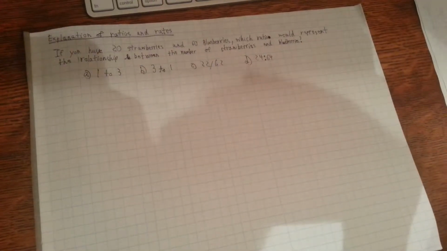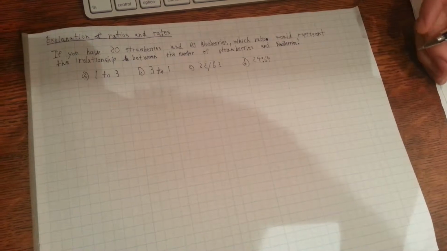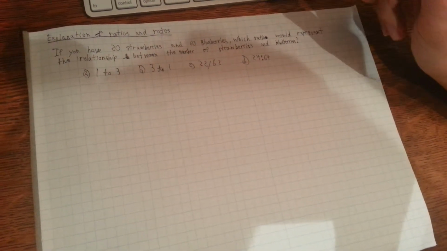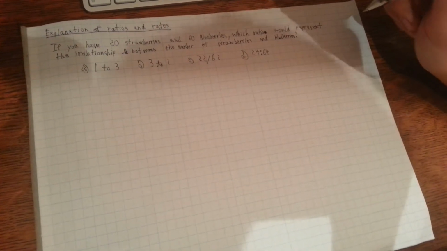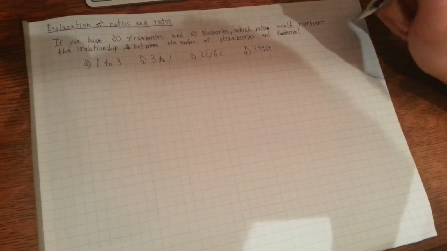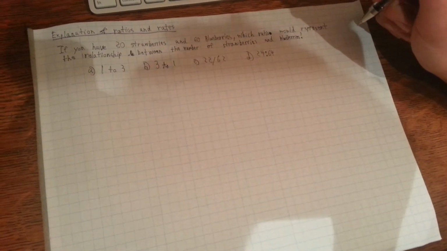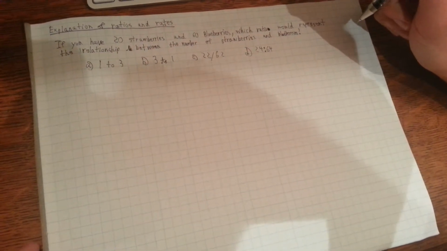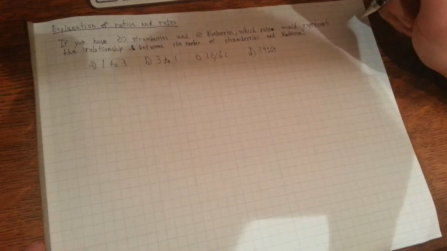Okay, so this is going to be an explanation of ratios and rates. To do this, we're going to go through a couple questions. So first one, if you have 20 strawberries and 60 blueberries, which ratio would represent the relationship between the number of strawberries and blueberries? A, 1 to 3, B, 3 to 1, C, 22 over 62, or D, 24 to 64.